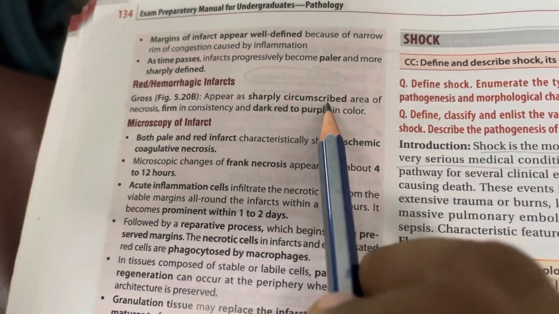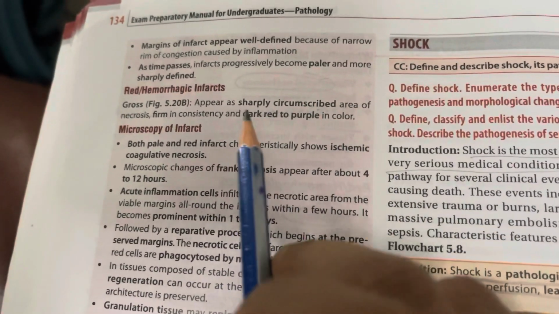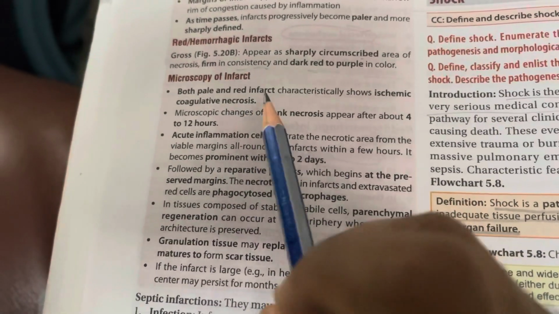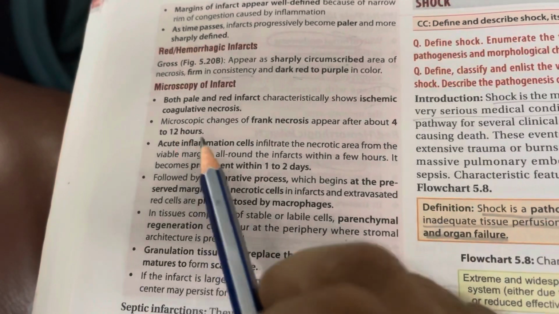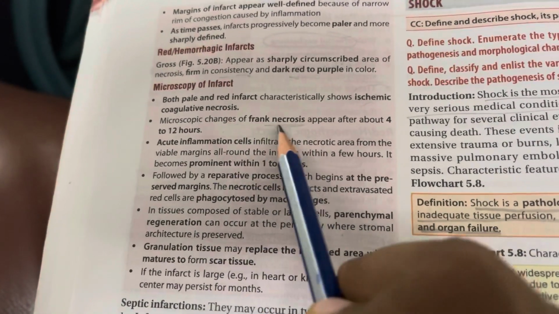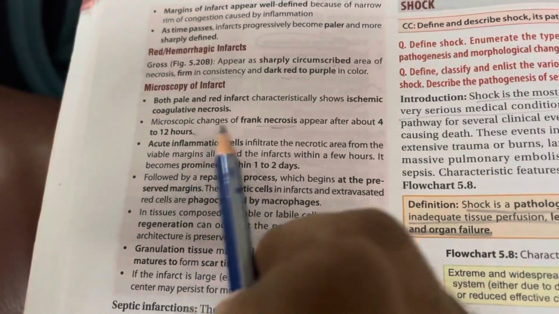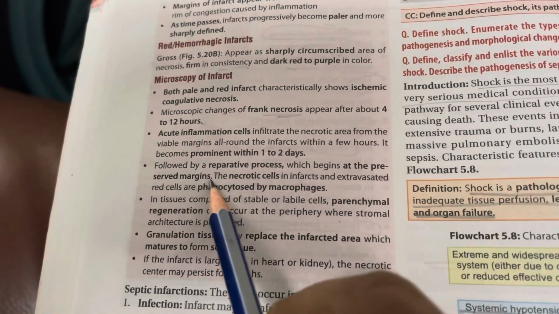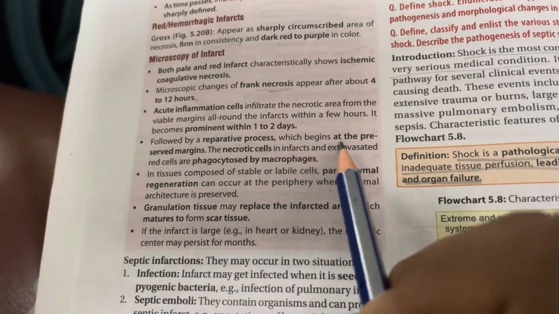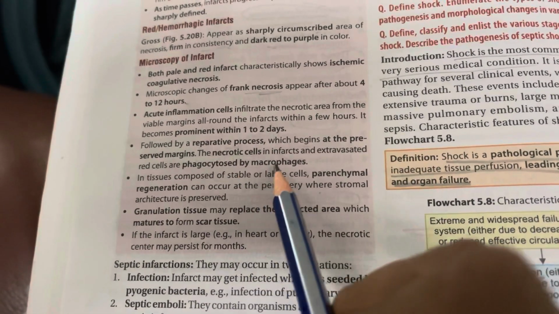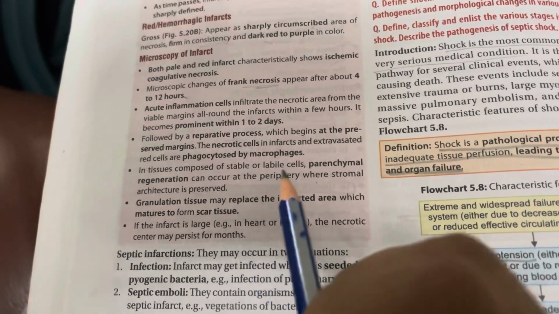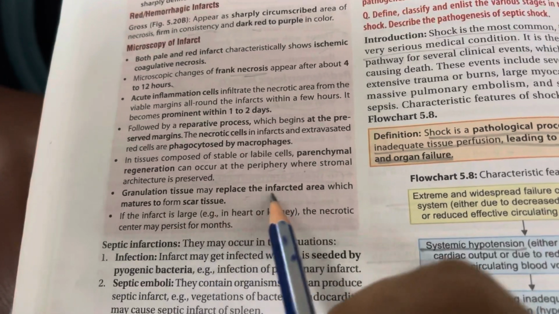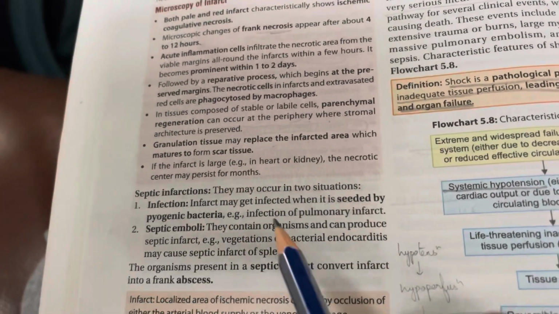Red infarcts appear as sharply circumscribed areas of necrosis, firm in consistency and dark to purple red in color. On microscopy, both infarcts characteristically show ischemic coagulative necrosis. Microscopic changes of necrosis occur after half a day. Inflammation to clear out the necrosis occurs in 1 to 2 days, with acute inflammatory cells. It is followed by a reparative process which begins at the preserved margins, and the necrotic cells are phagocytosed by macrophages. Next, parenchymal regeneration occurs at the periphery where the stromal architecture is preserved, and granulation tissue may replace the infarcted area, which matures to form scar tissue.